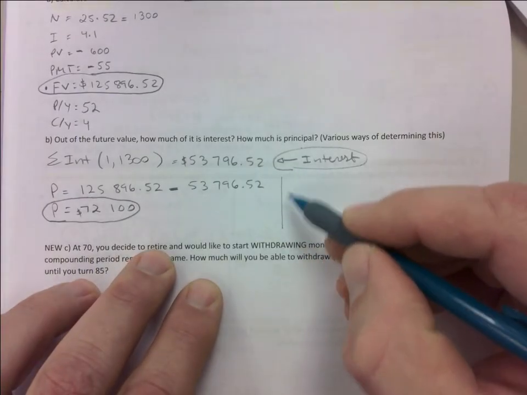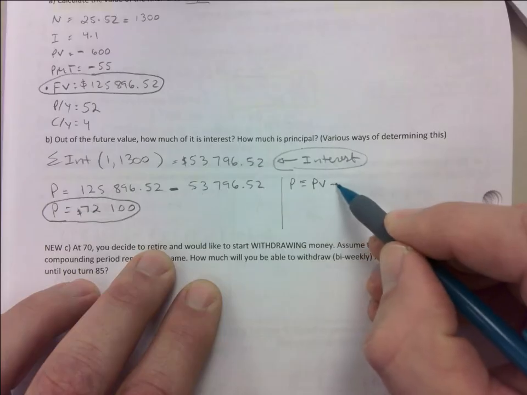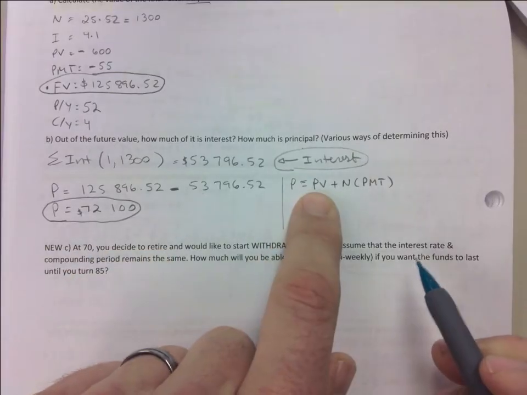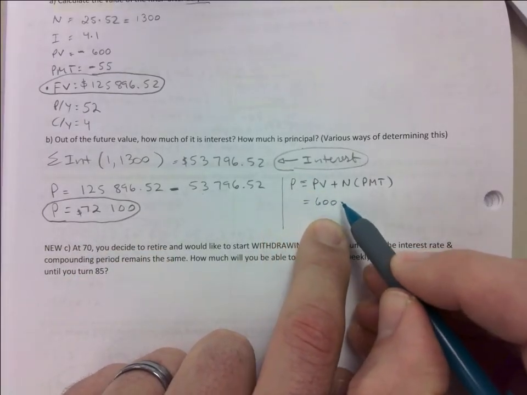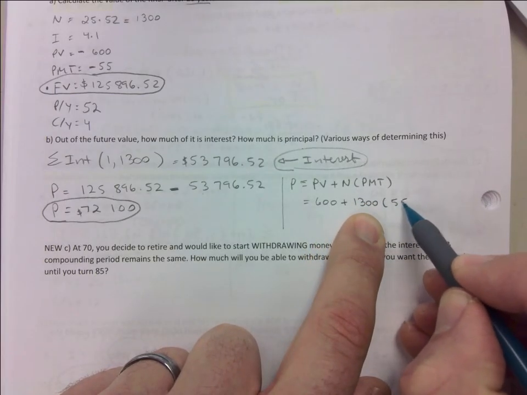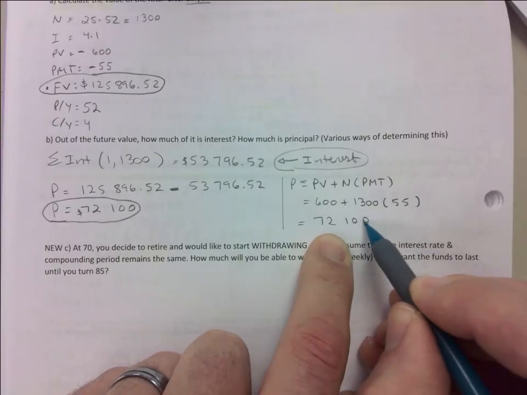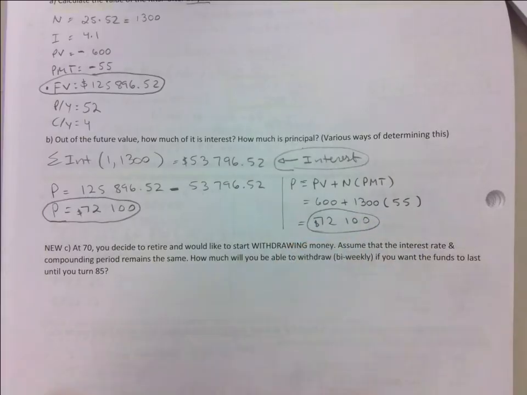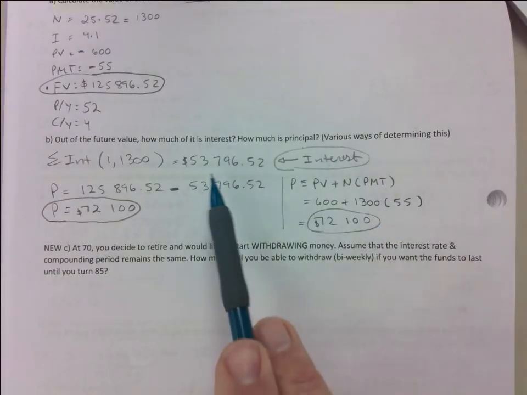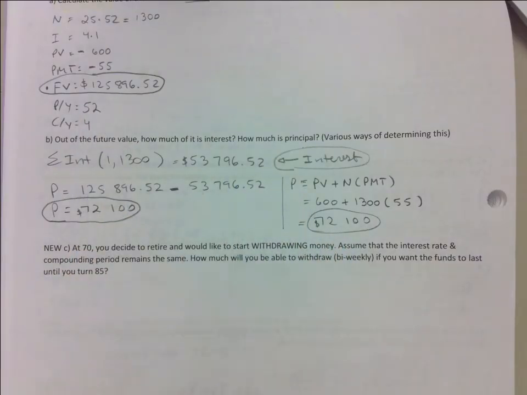If you want to figure out principal, it's PV plus N times PMT, like what you've put in at the beginning, which is $600, plus you made 1,300 contributions of $55. If you do this right, you also get 72,100. So it's up to you how you want to do it. But this is how much you've put in, and that is the interest that you've earned. And those combined make up your future value. Okay?